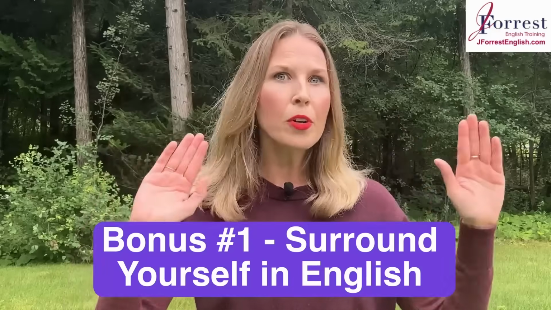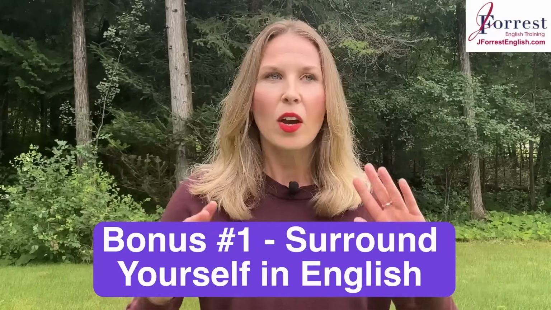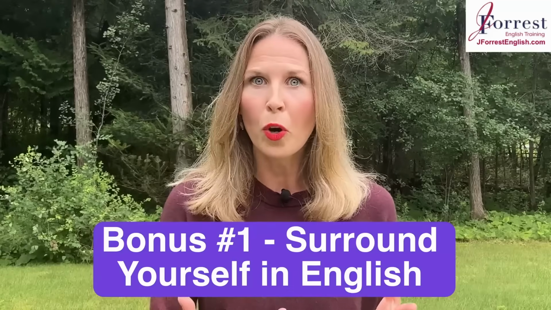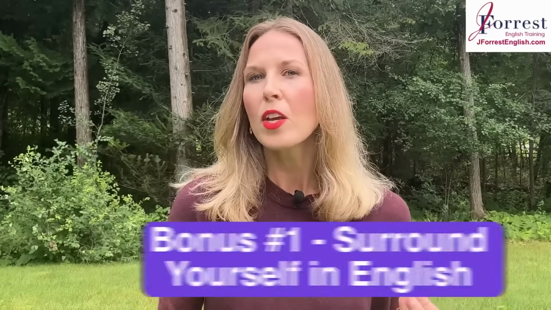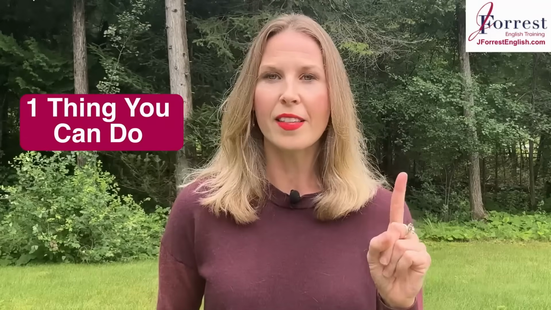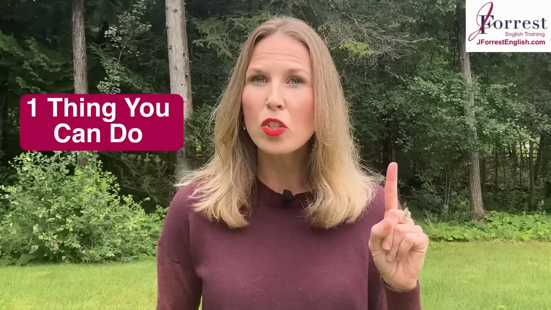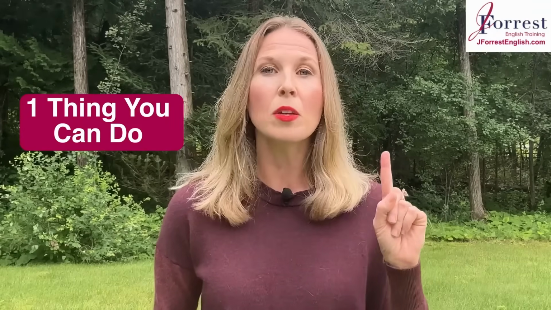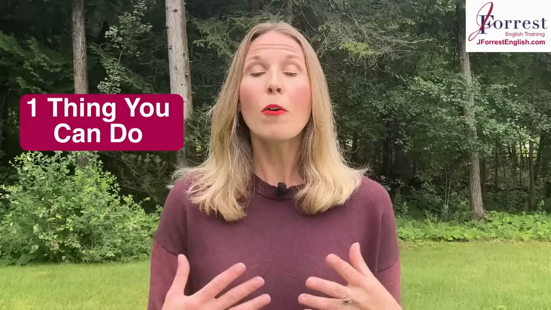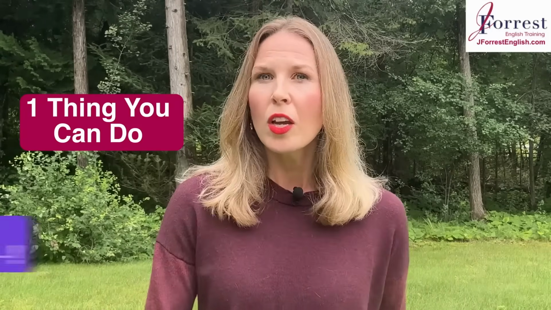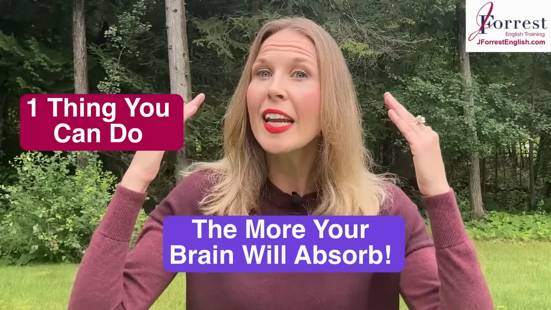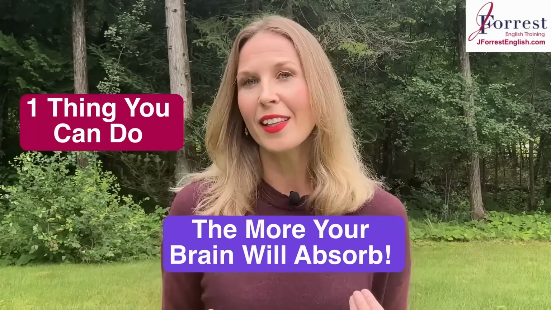Can you put labels on all the items in a room or your entire house, and they're English labels? So think about one thing that you can do to make your environment more English, because of course, the more you surround yourself with the language, the more that your brain will absorb that language.